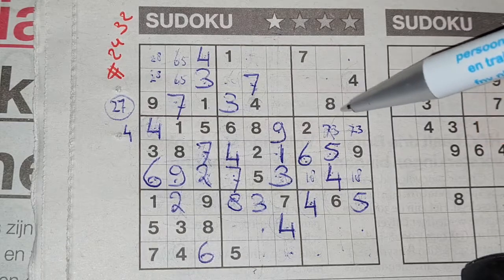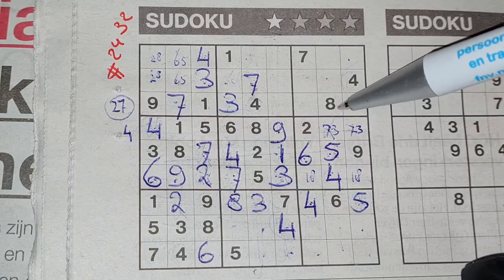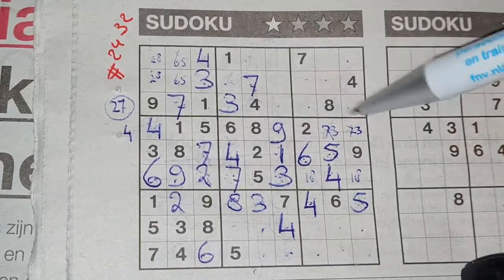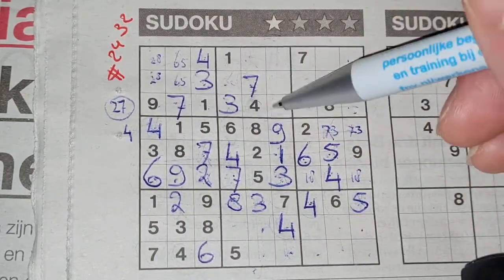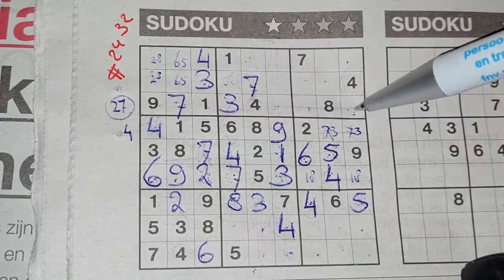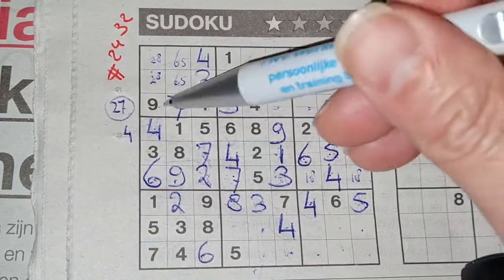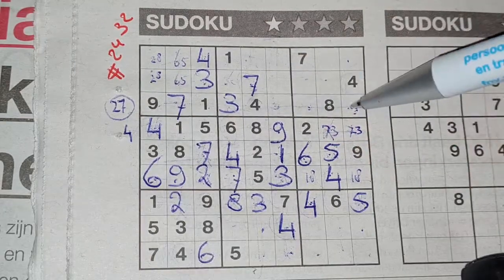6, 5. I'm thinking 6, 5, 2. 3 missing numbers in this third row. Those missing numbers are the 2, the 5, and the 6 are missing in the third row. 2, 6, 5.